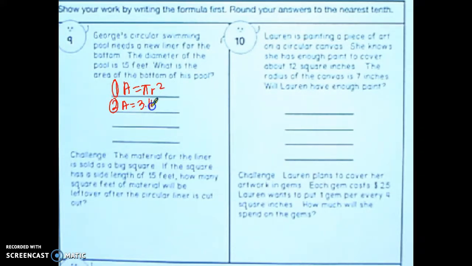Plug in 3.14 for pi, and the radius. It says that the diameter is 15, so we divide 15 by 2 and get a radius of 7.5. We need to square the radius. 7.5 squared is 56.25.